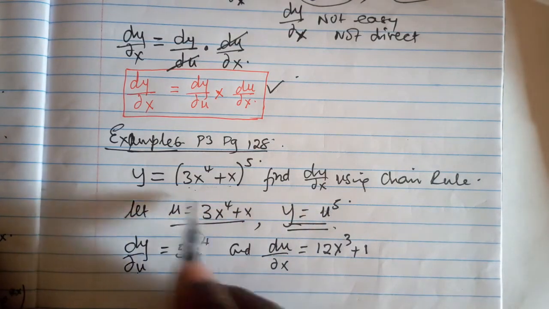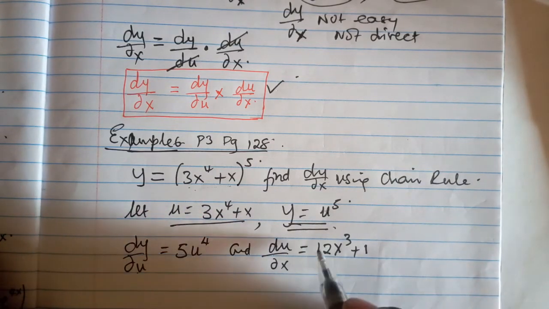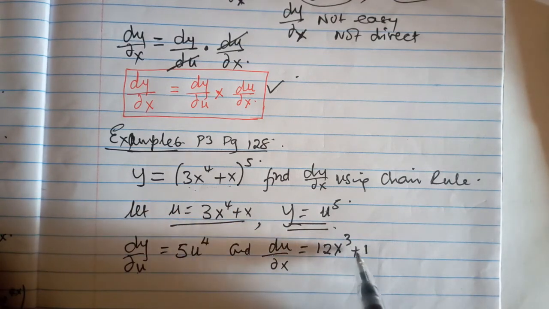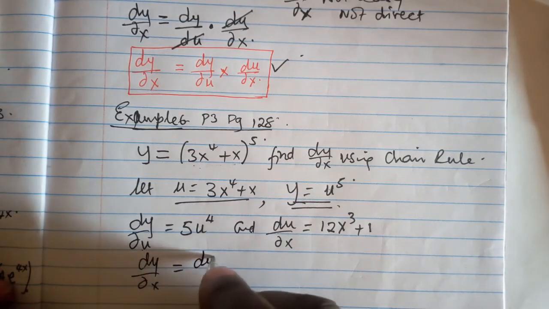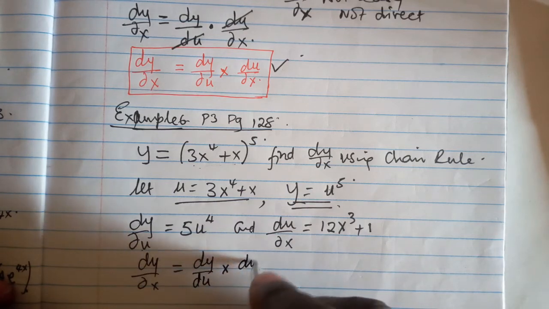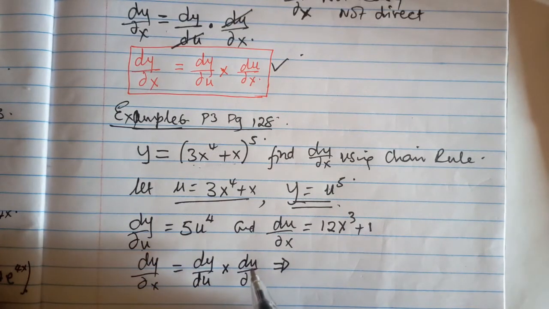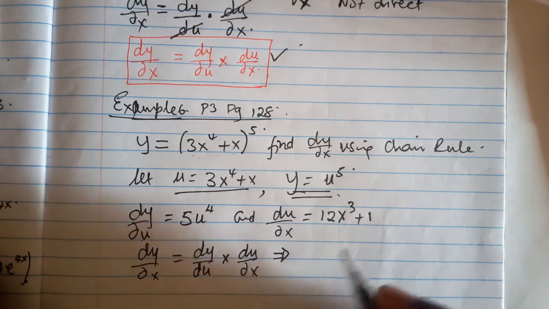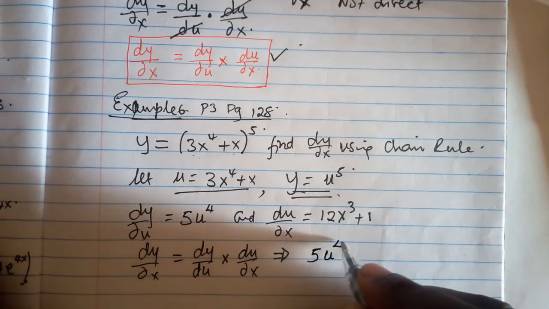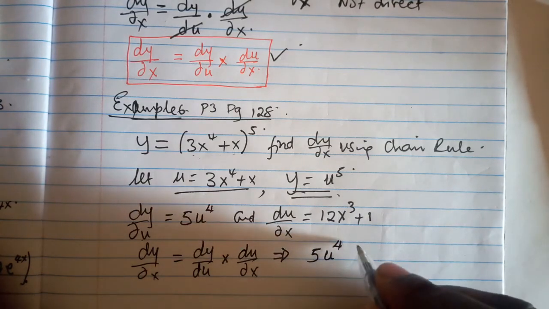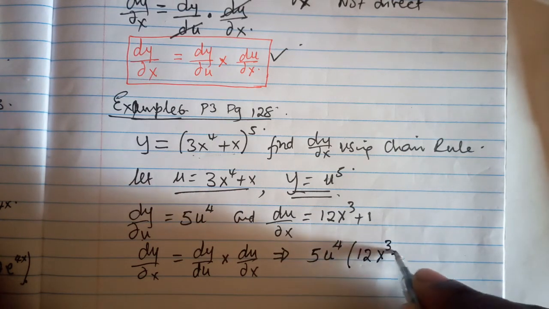And if u equals 3x^4 + x, du dx becomes 12x^3 + 1. Now dy dx becomes dy du times du dx, and you can see the du and du cancel out, leaving dy dx, which is 5u^4 multiplied by du dx, 12x^3 + 1.